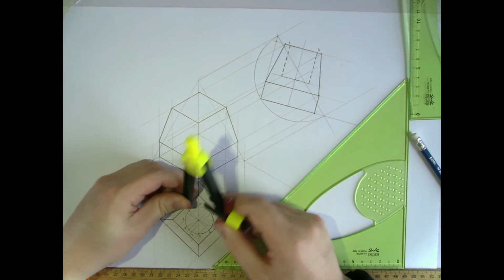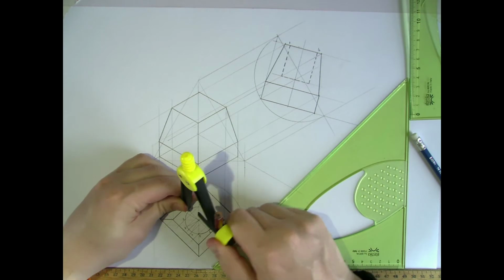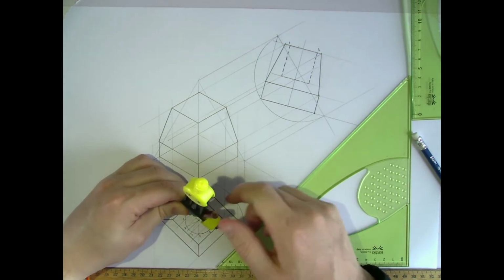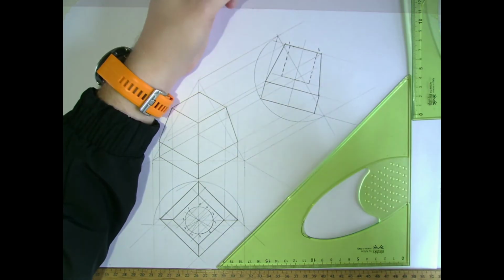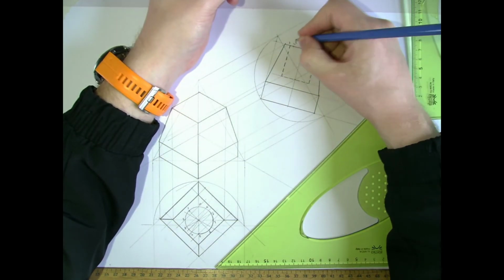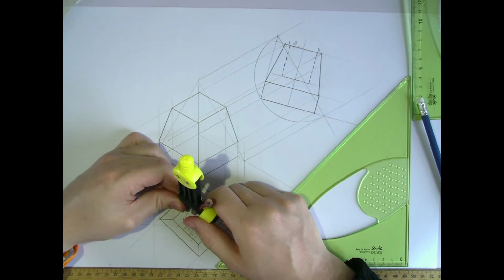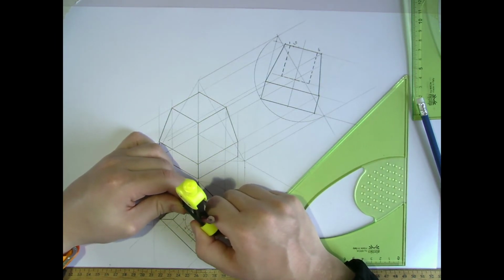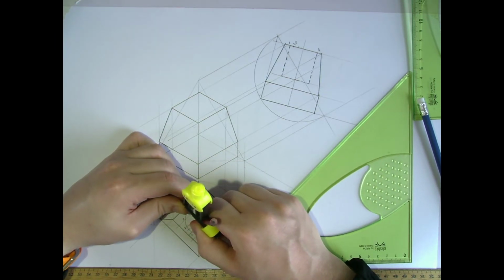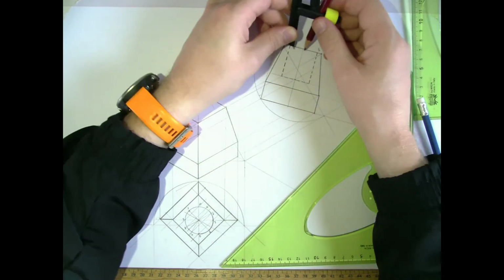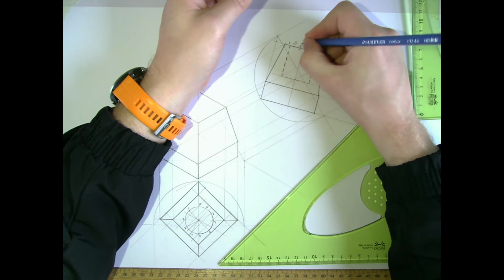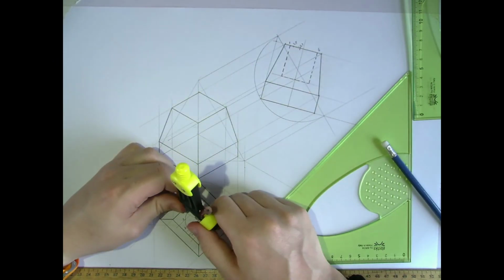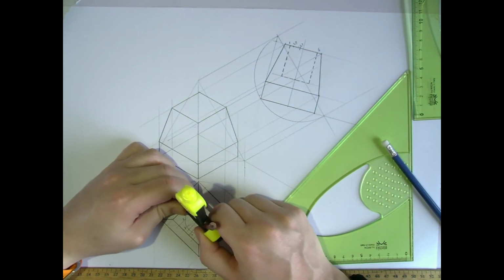So from a known point, so I know the distance that 1 is, I can copy the distance into 2. 1 to 2. So this is point 2 and 8. Again doing the same thing, this time into the line joining 3 to 9. 4 to 8.